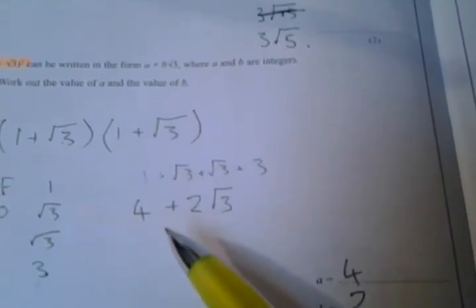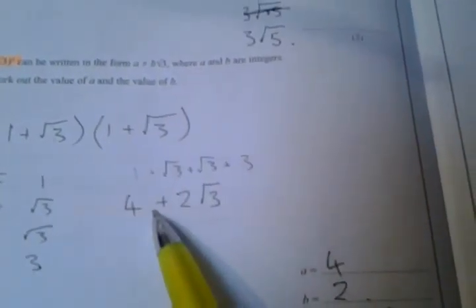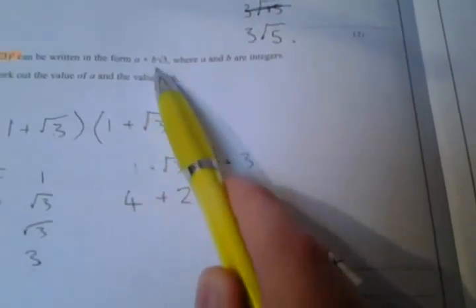Now, looking back towards the question, this is now in this form. My a part is my 4, my b part is my coefficient in front of my root 3, which is 2.